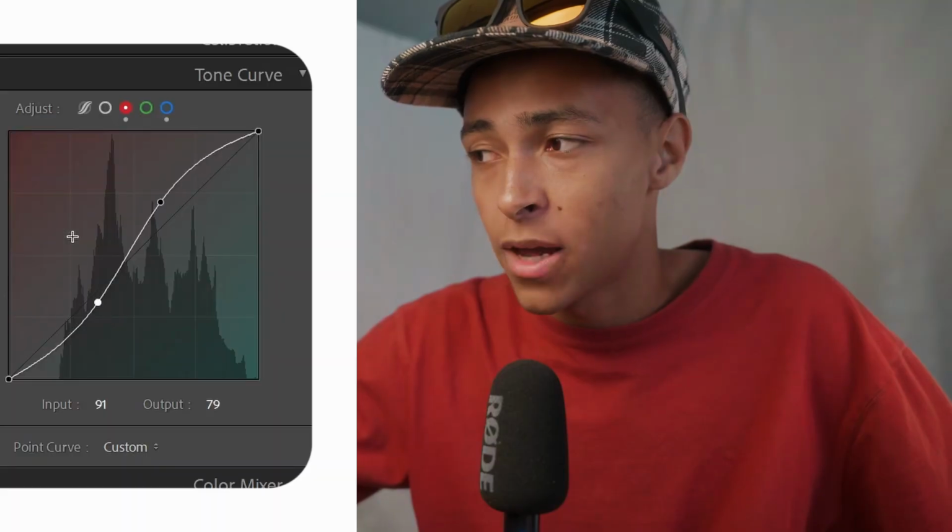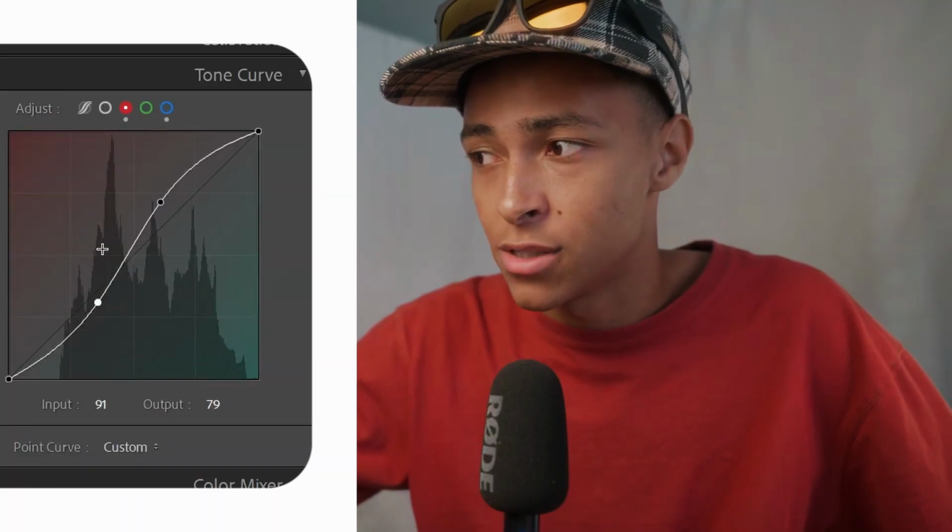One really popular thing that people like doing is creating an S-curve, and you can do that by just essentially raising your whites and your highlights and decreasing your blacks and shadows. It's basically what we did in the basics tab. I talked about it earlier, where you increase the shadows and the whites and decrease everything else. It's a similar thing, and it creates a lot of contrast.